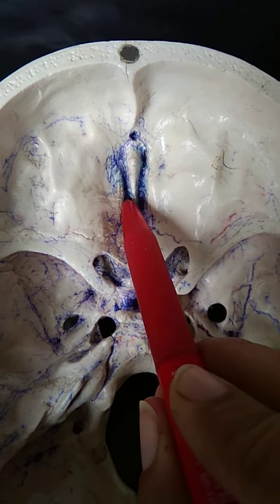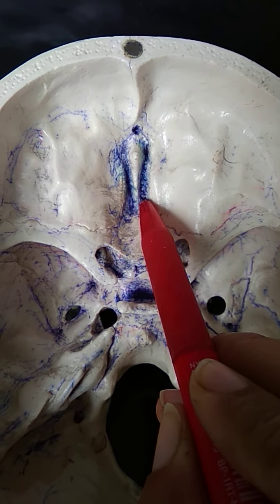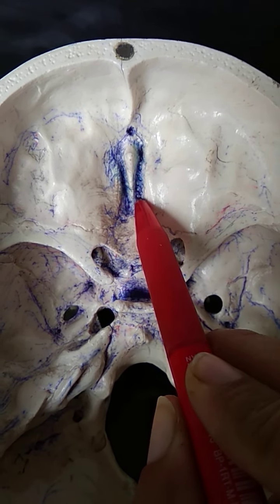That's just like that. This plate is sieve-like. This is why it is known as cribriform plate. Again, part of ethmoid bone.